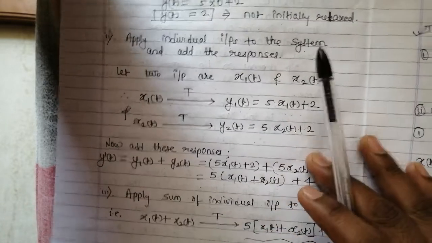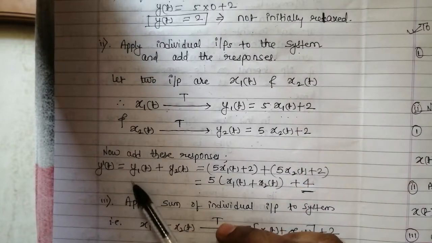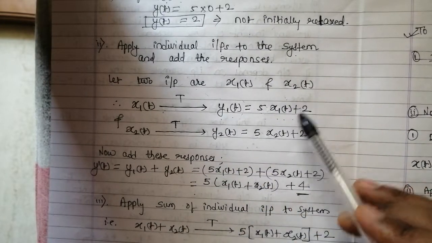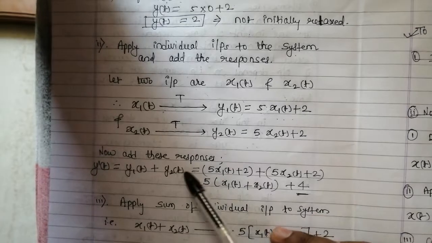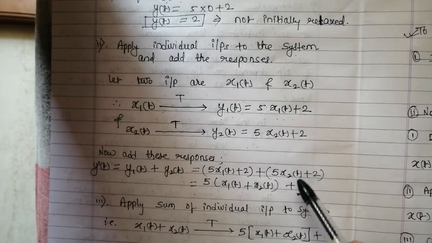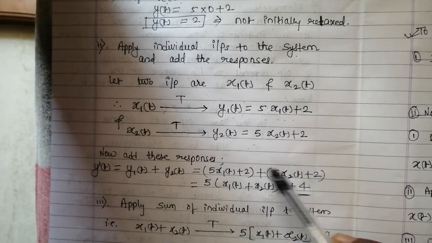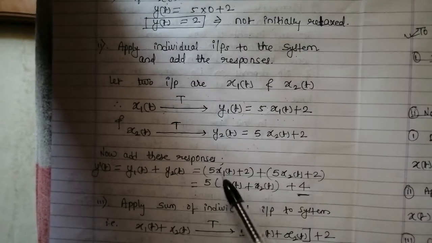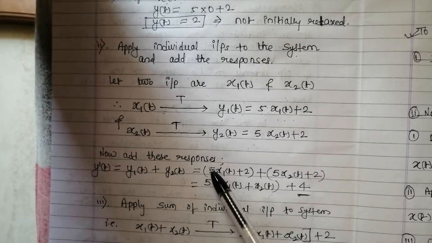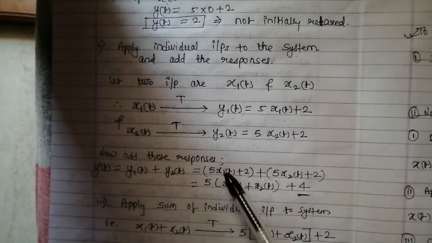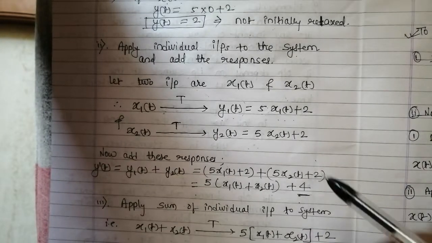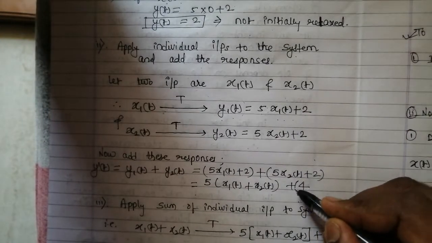So y dash of t equals y1 of t plus y2 of t. y1 of t is 5x1 of t plus 2, plus y2 of t, which is 5x2 of t plus 2. Adding these two, 5 is common, x1 of t plus x2 of t, and 2 plus 2 becomes 4. So here we are getting 4.